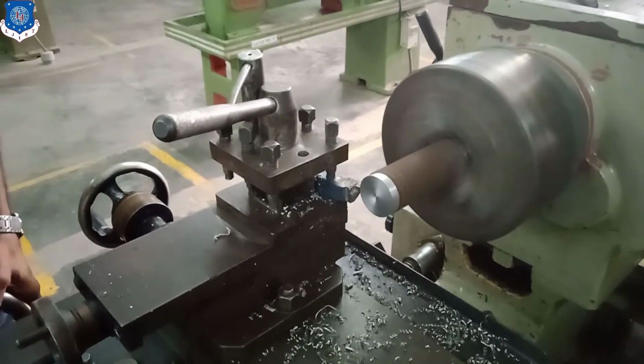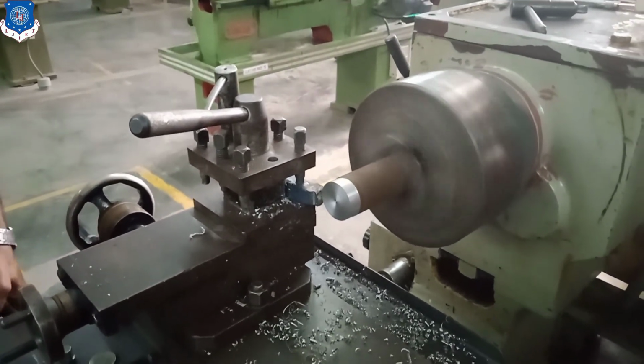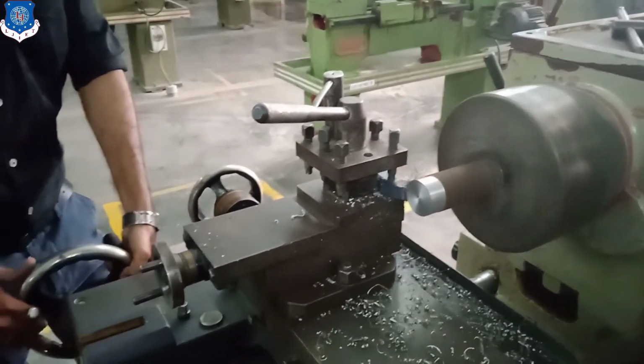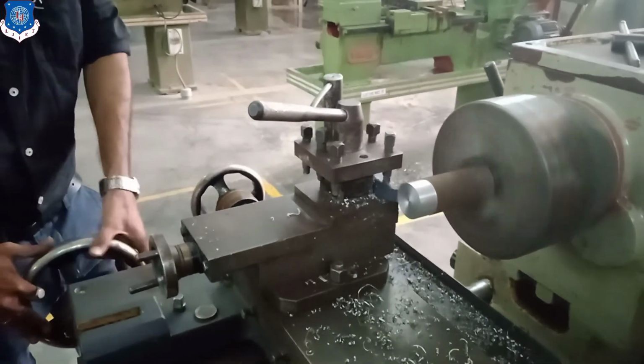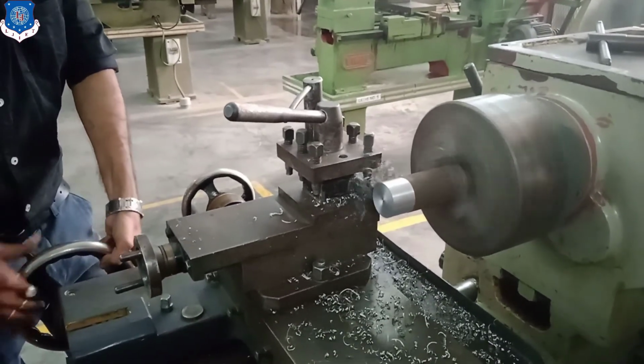Here we can see the rusted part of the workpiece is removed. As we are going in the parallel direction of the workpiece, you can see the diameter of the workpiece is getting reduced. And in this way, when you do this operation on the lathe, it is known as a turning operation.